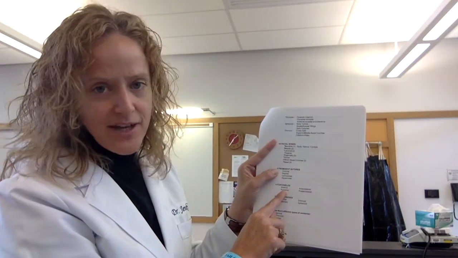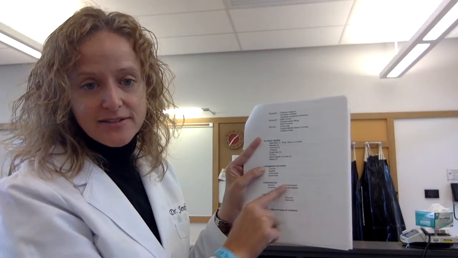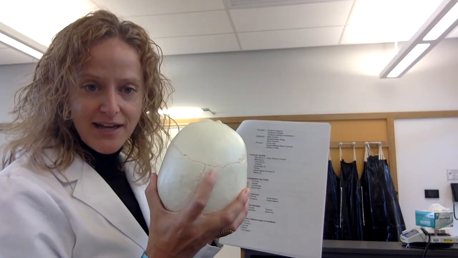Now, guess what? For this lab, the skeletal, you do not, for me, need to know the fontanelles or the sinuses. So you can cross off the fontanelles and sinuses. That should make you happy. But I would like you to know the sutures. Those are just the immovable joints that connect them.